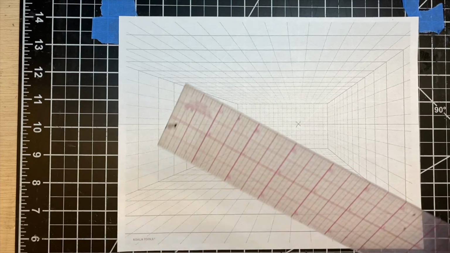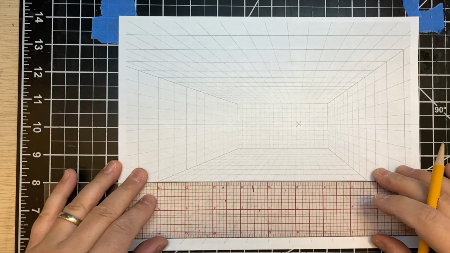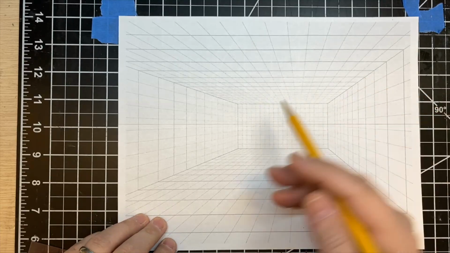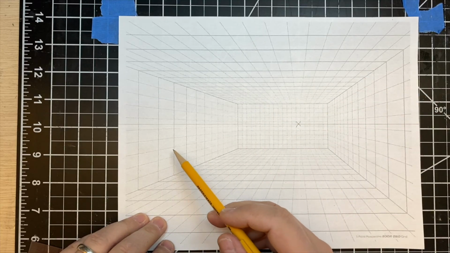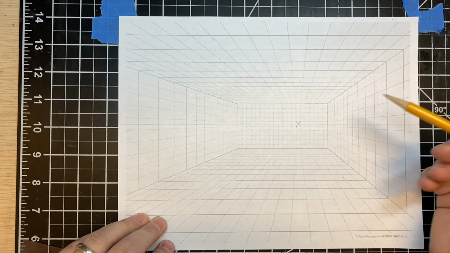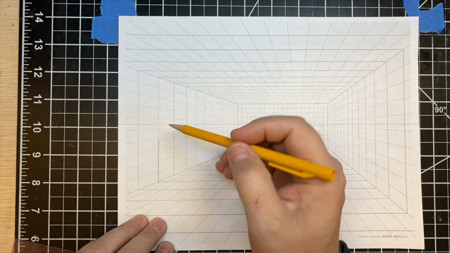I think I'll make a bed here. So again, I'm going to use the grid lines. I'm going to map out the shape that I want. I'm going to have the head of the bed over here. So I'm going to draw, using the grid, the shape that I want.